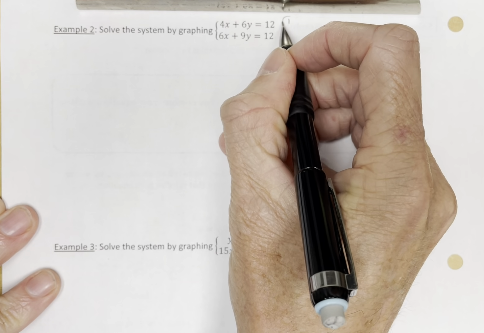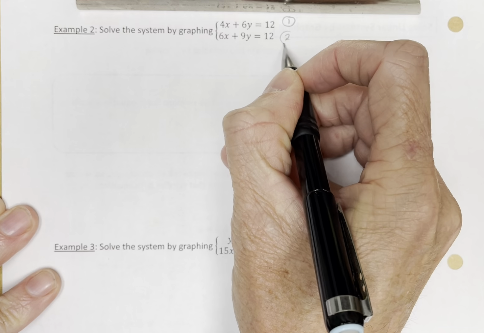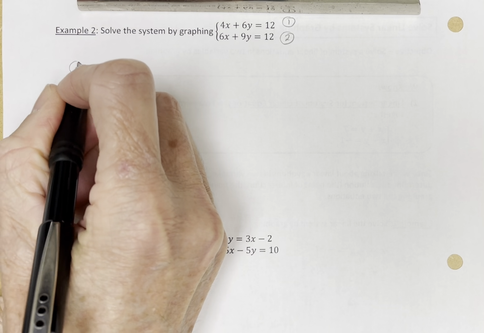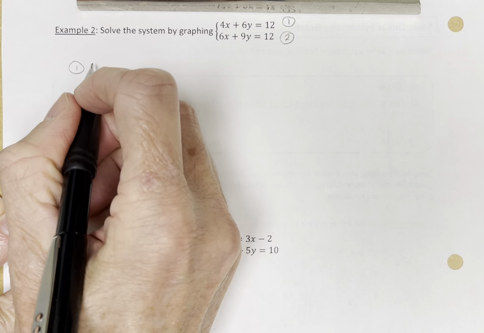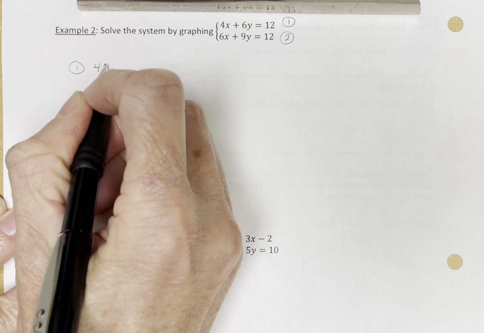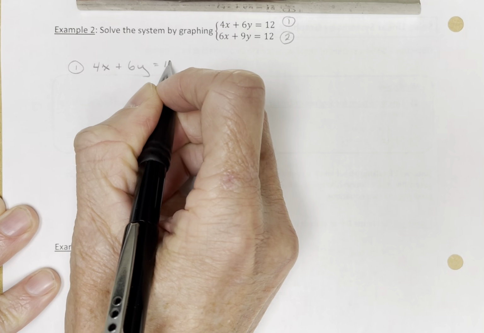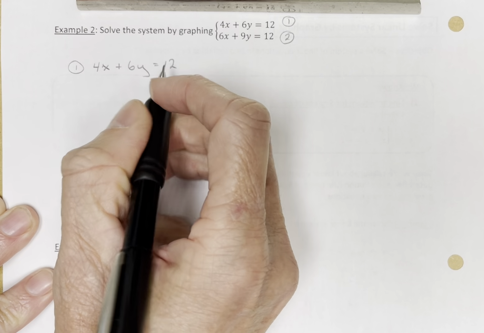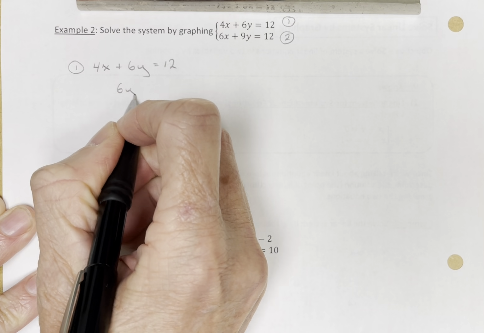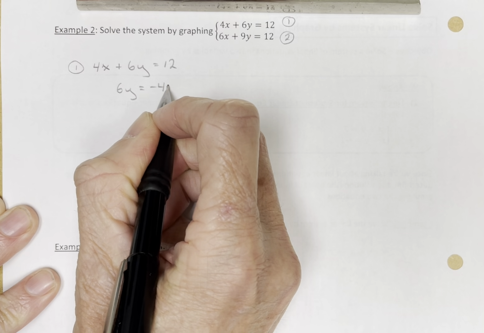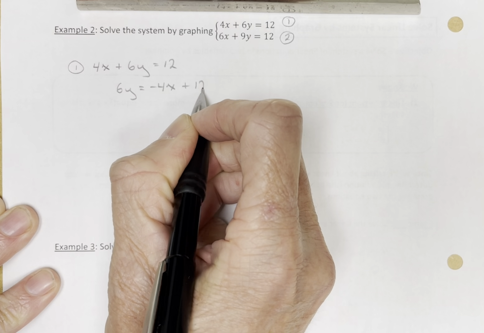Again, I'm going to label this as equation 1 and equation 2 because I need to solve them for y first in order to graph them in my TI calculator. So 4x plus 6y is equal to 12. Let's subtract 4x from both sides. 6y is equal to negative 4x plus 12.